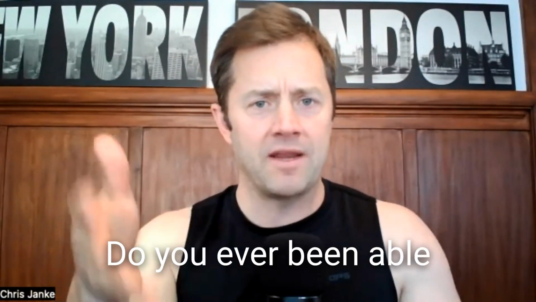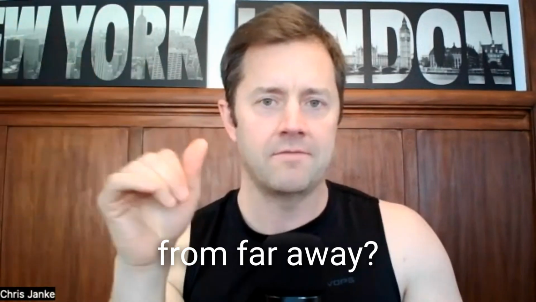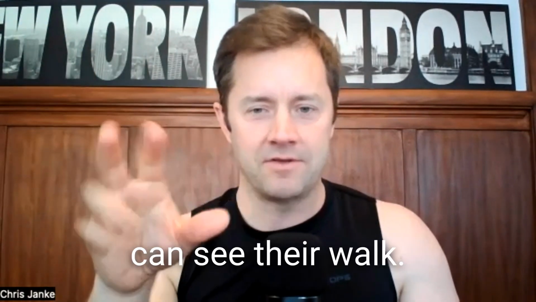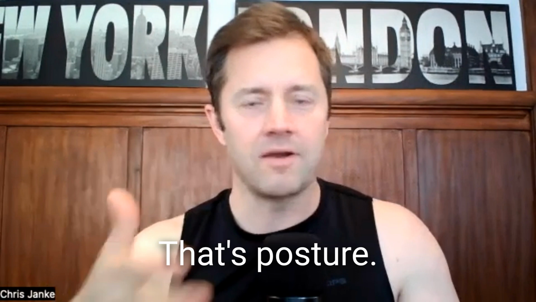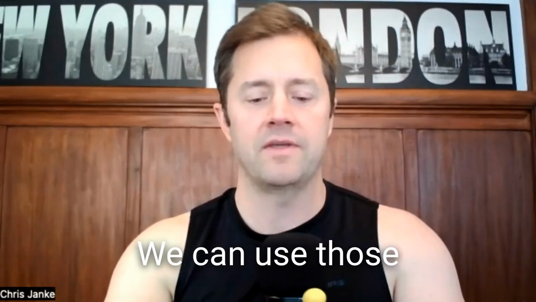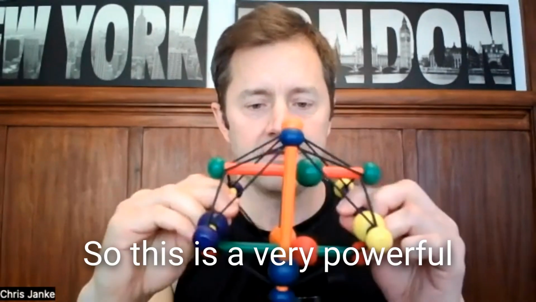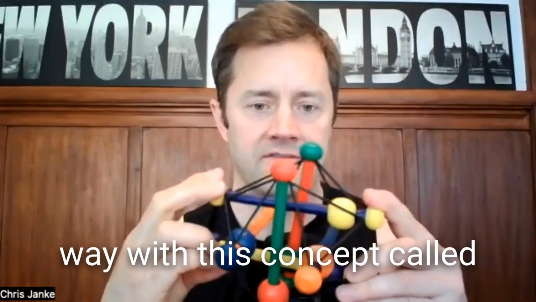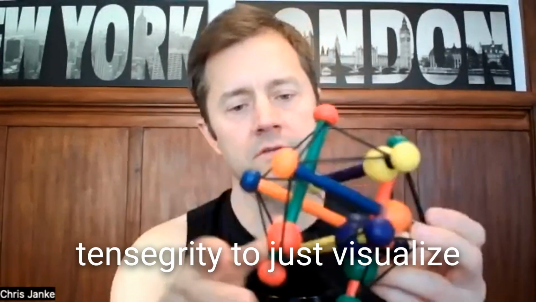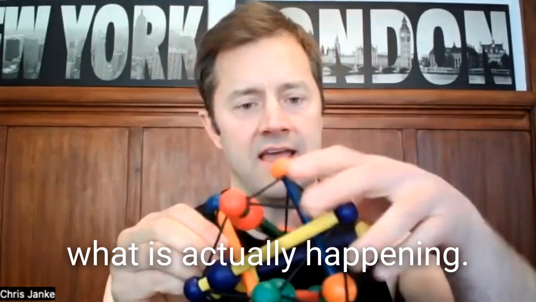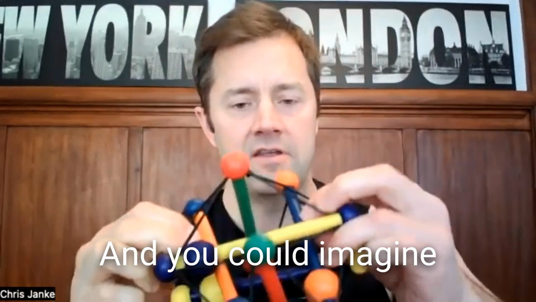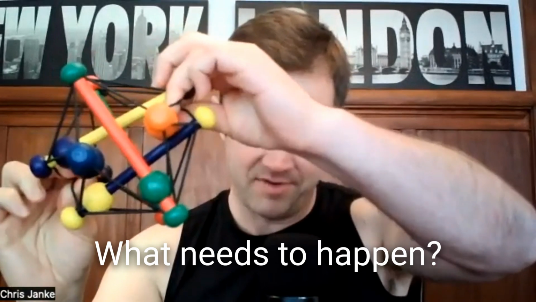Have you ever been able to recognize somebody from far away? Let's say you can't see their face, but you can see their walk. That's posture, right? Position, posture and position, we can use those interchangeably. So this is a very powerful way with this concept called tensegrity to just visualize what is actually happening. And you could imagine what needs to happen, right?